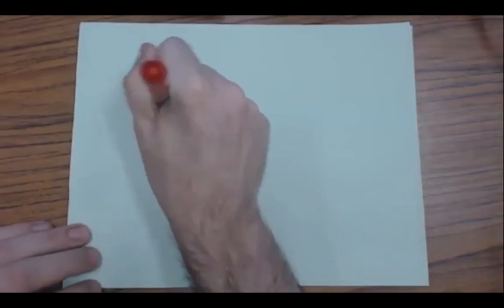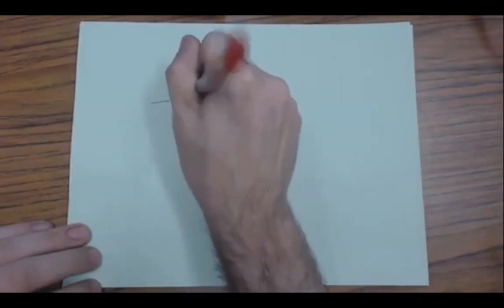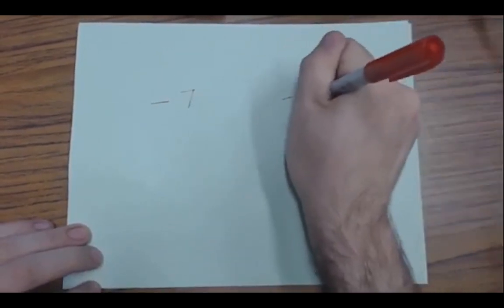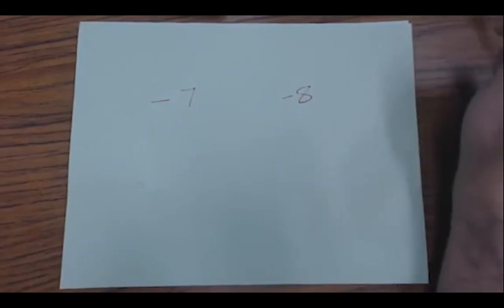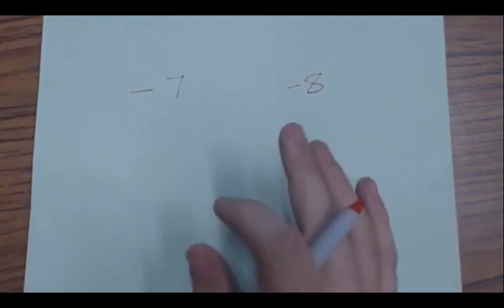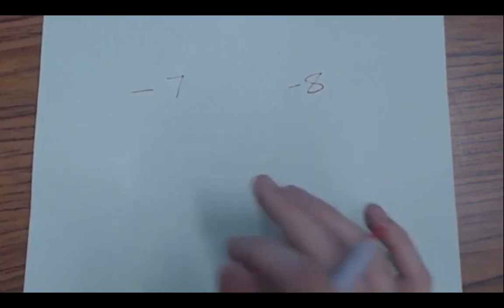We are continuing the review. We're given 2 numbers, in this case, -7 and -8. And we're asked to put in less than or greater than, whatever's going to make the statement true. Let me zoom in a little bit here. There we go. Now, +7 would be less than +8, but that does not mean that this would be less than.